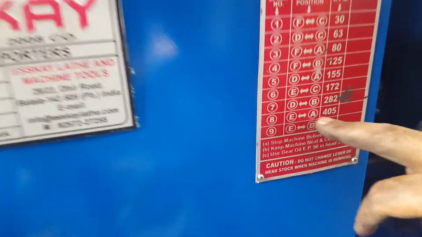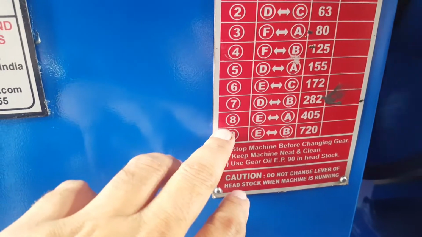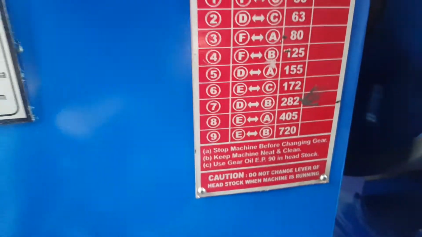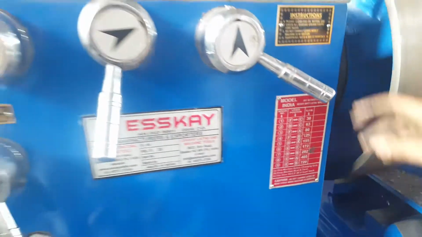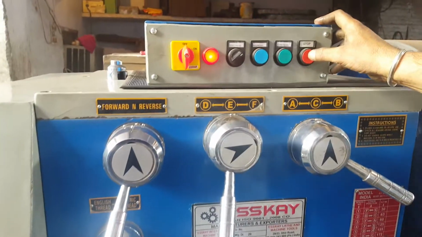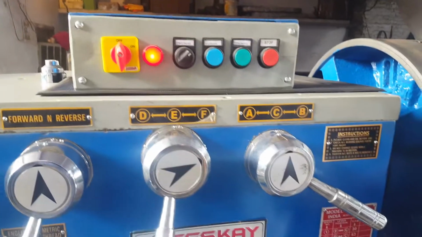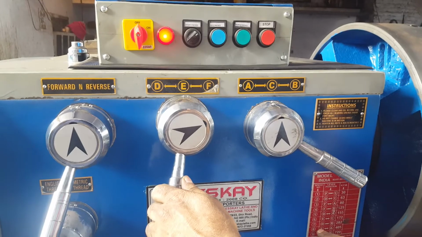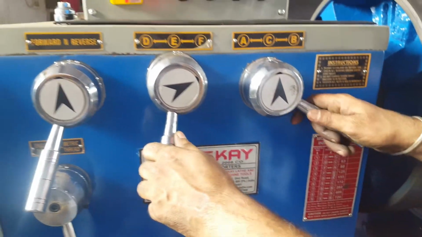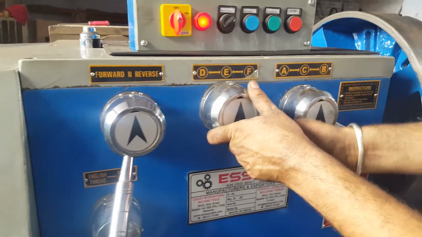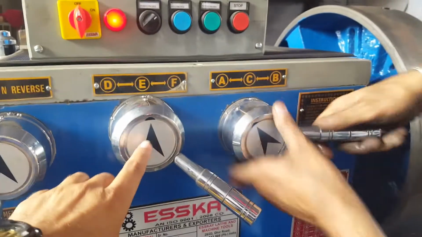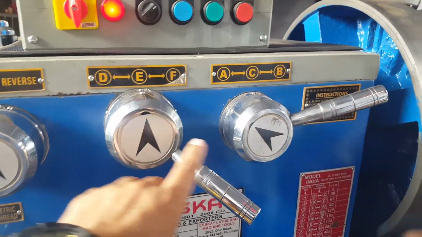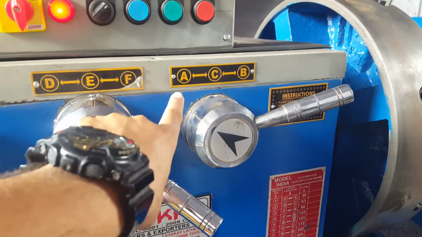8 speed EA. Now we are showing you number 8 speed EA, 405 RPM. Now stop the machine, and then change the levers as per combination of E and A. This one is E. Check that arrow. This is on E, and this one A, and this arrow is showing on A.